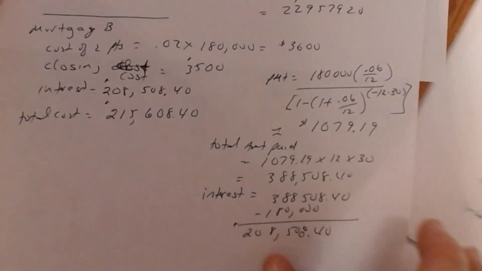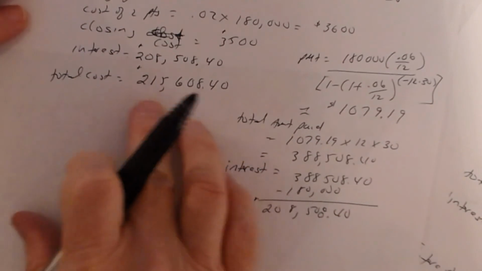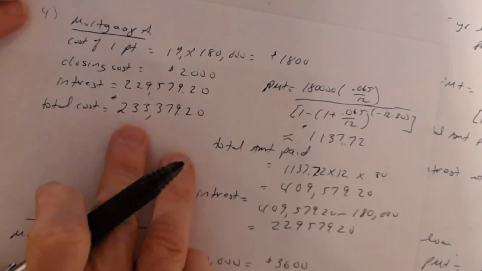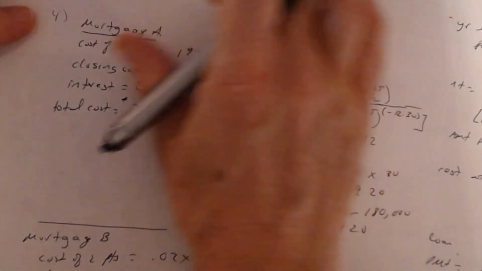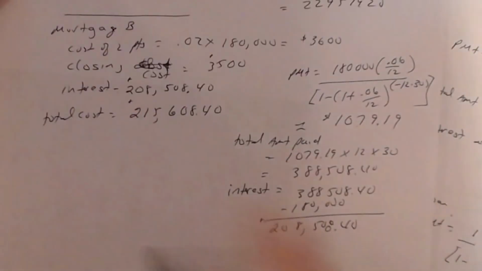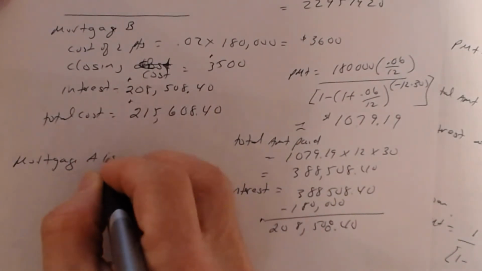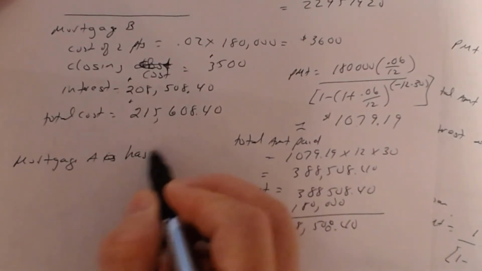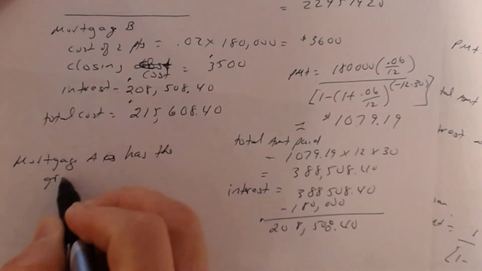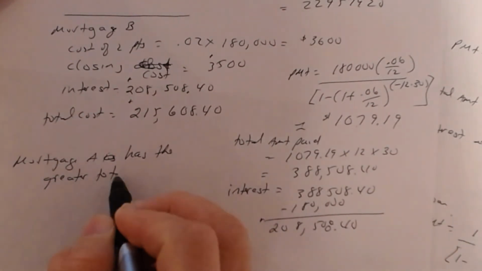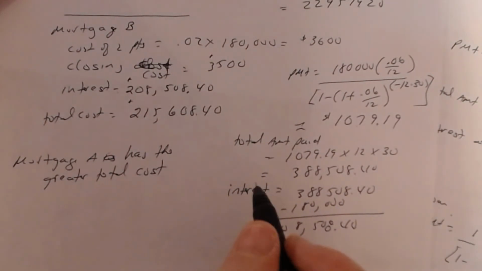That's $215,608.40. So for mortgage B, this is your total cost, and for mortgage A, this is your total cost. The question is, which mortgage loan has a greater total cost? The one that has a greater total cost is mortgage A. So you can say mortgage A has the greater total cost. And the question is by how much?